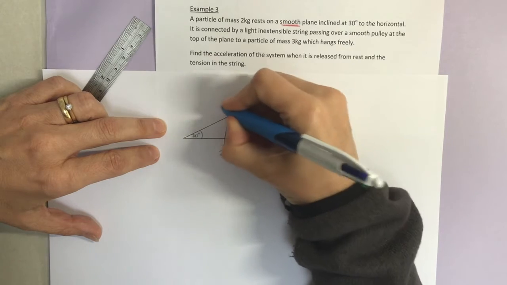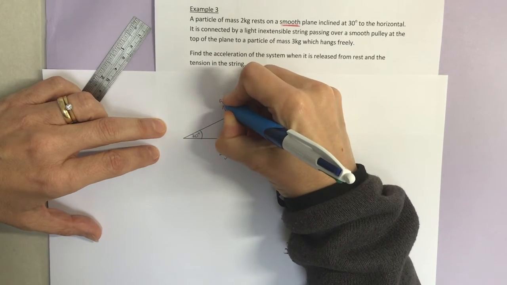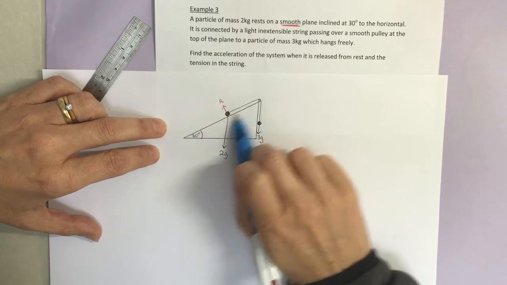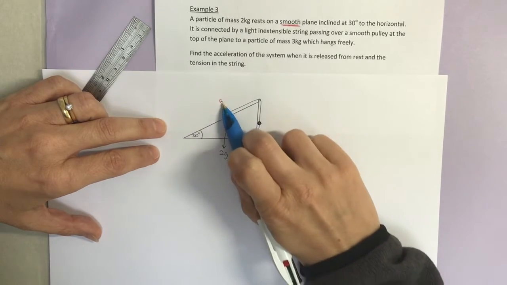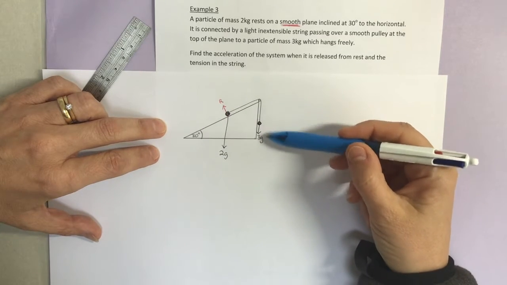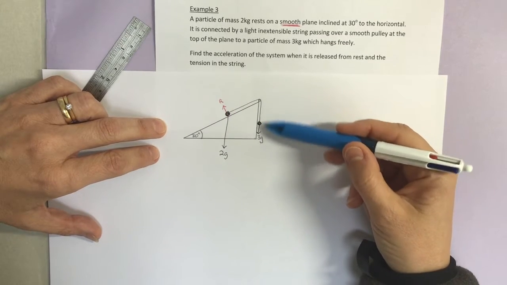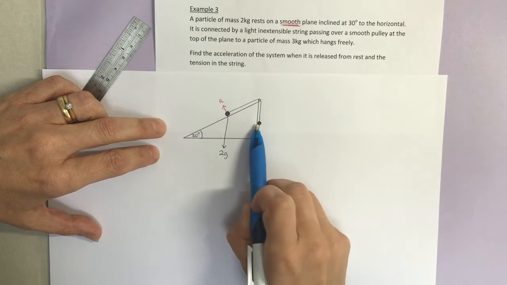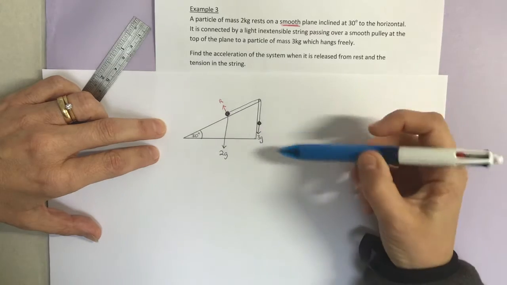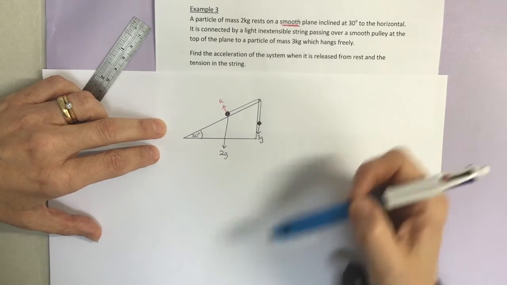So at this point, we've got a reaction from this 2 kilogram mass, perpendicular to the plane, perpendicular to the surface here. So that's our reaction here. This one's just hanging freely, so there's no reaction here because there's no surface in contact. I've drawn it a little bit poorly because it looks like it's sitting against this. I should have drawn it with a bit of a gap, I suppose. But this is just hanging freely here.